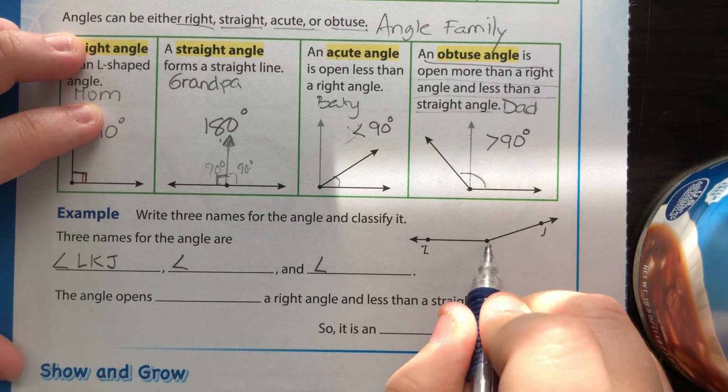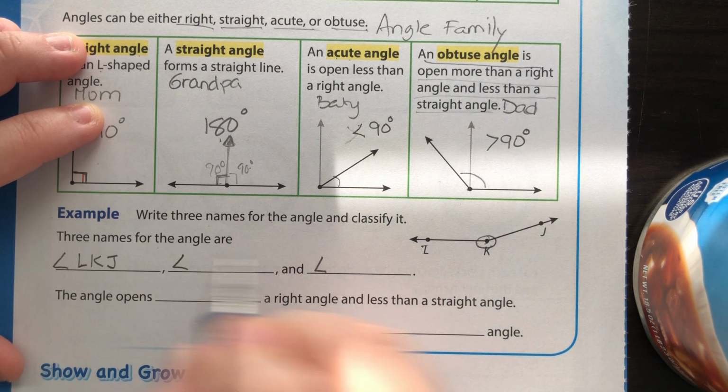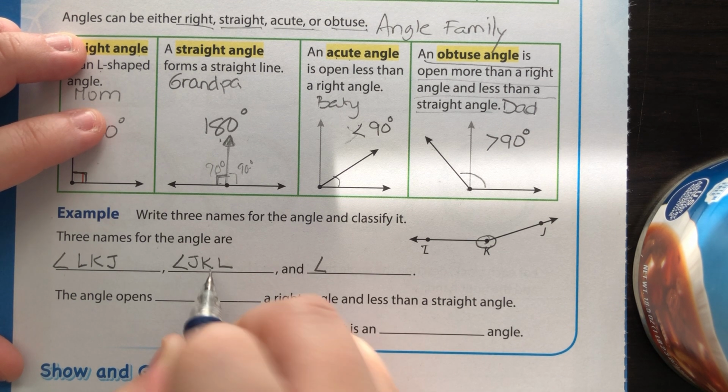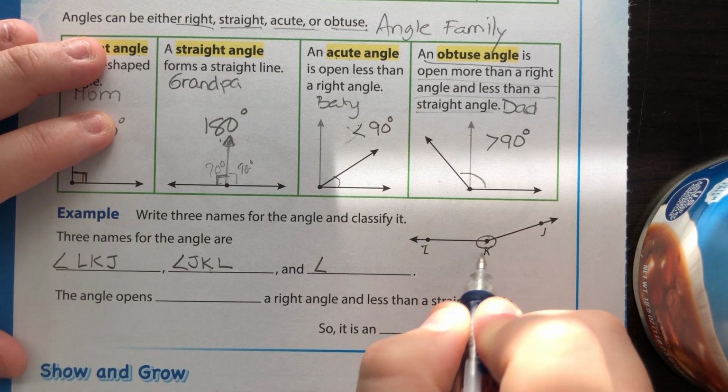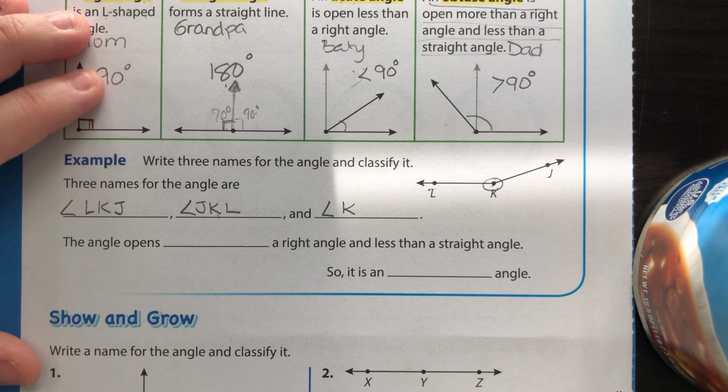LKJ. K needs to be in the middle because it's the shared common endpoint. We can also put these letters in reverse order, so JKL, but K remains in the middle. Or I can call it just angle K, just by its endpoint, okay?